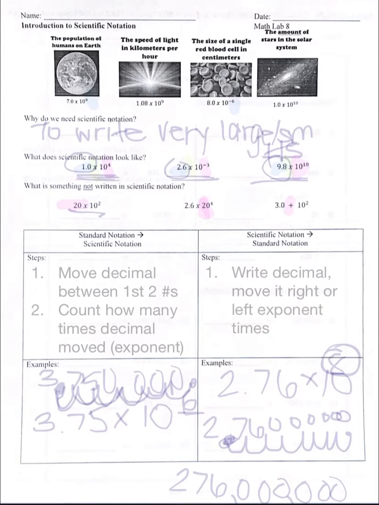Okay, so scientific notation. What it is, I have 4 different examples of things written in scientific notation. The first one is the population of humans on Earth, which in scientific notation is 7.0 times 10 to the 9th. The speed of light in kilometers per hour, we write that as 1.08 times 10 to the 9th. The size of a single red blood cell in centimeters, that's very small. That's 8.0 times 10 to the negative 6. And the amount of stars in the solar system, which is 1.0 times 10 to the 10th.